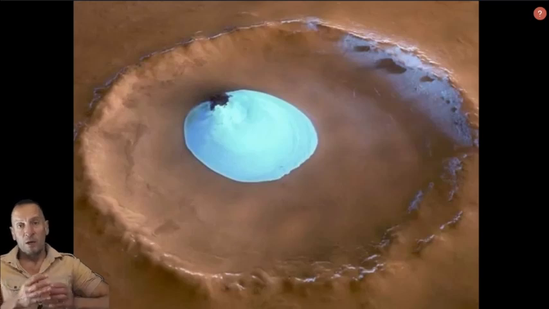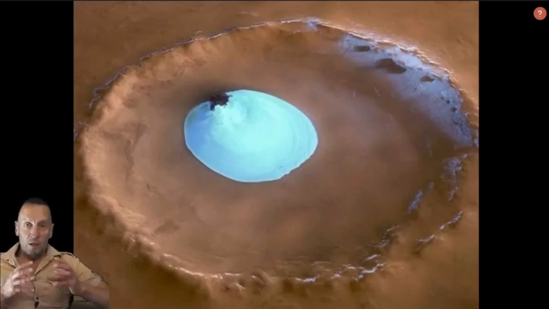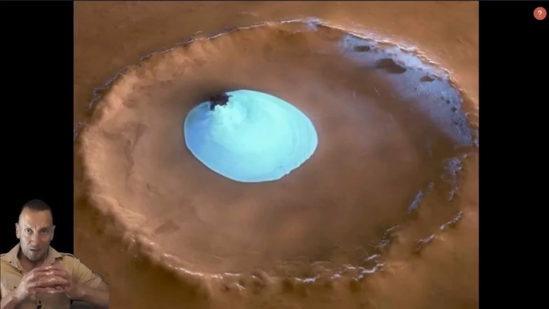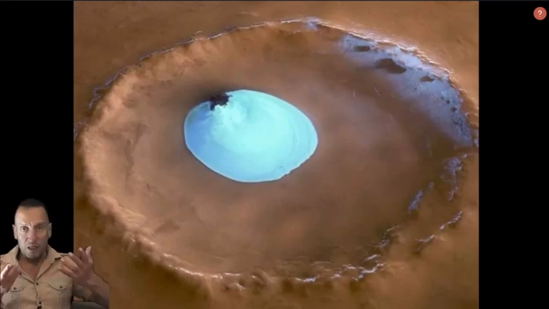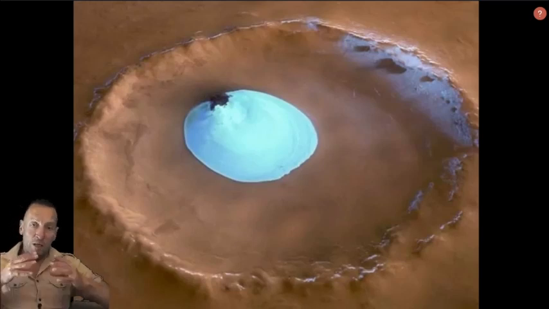Now, we can see again here the care of the creator, because we need to have the right pressure for water to exist as it is now here, liquid. Otherwise, it will just evaporate in space like on Mars. There is no liquid water. We need the right pressure.